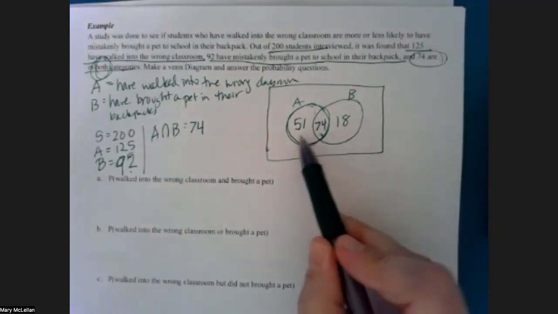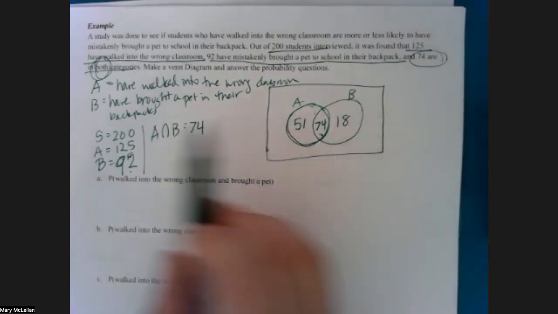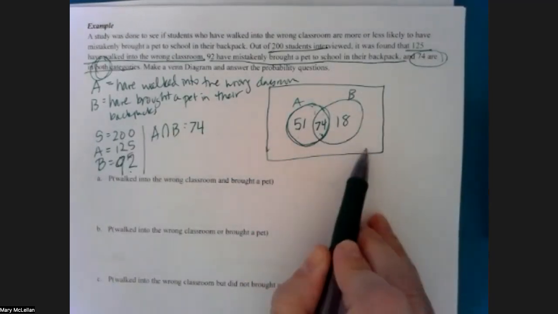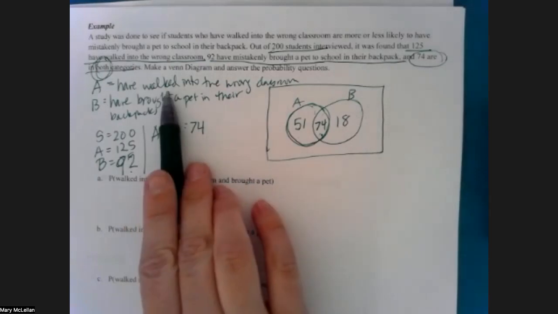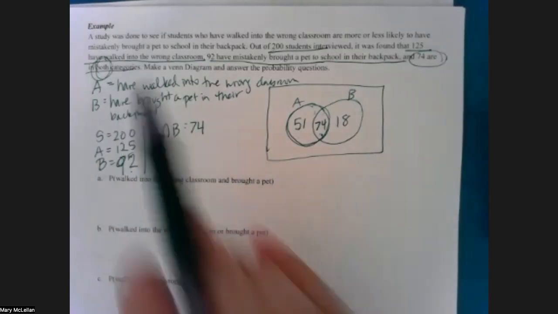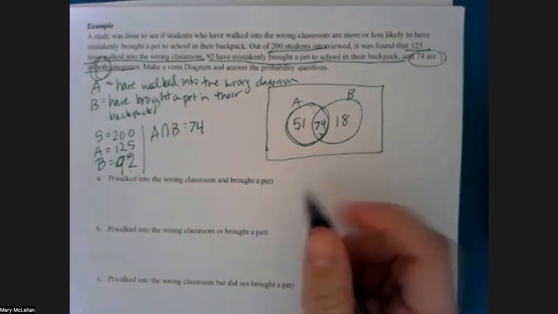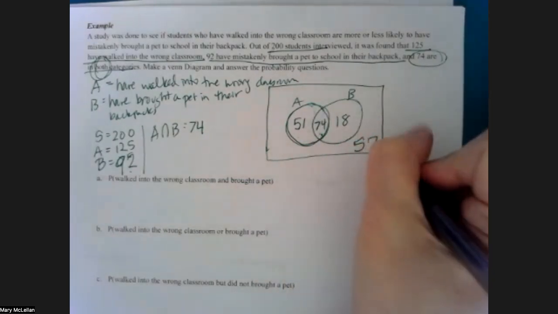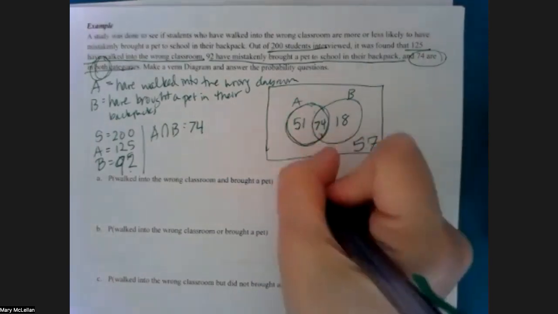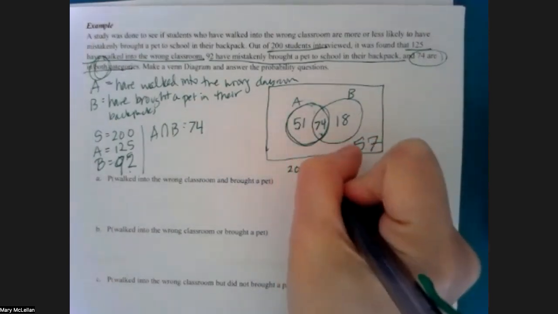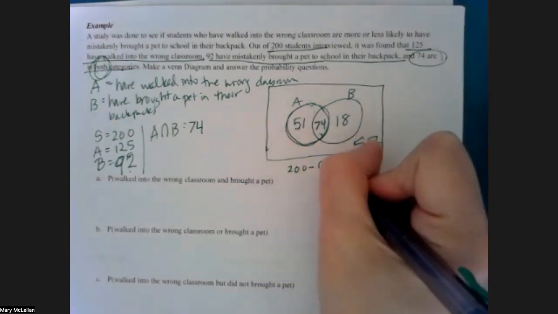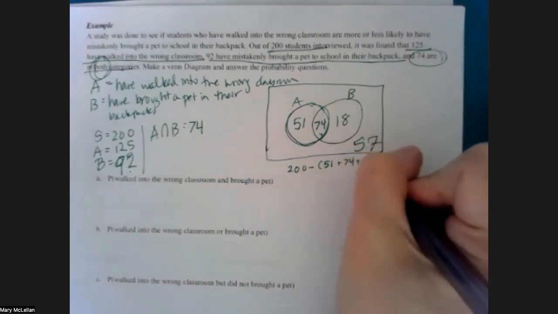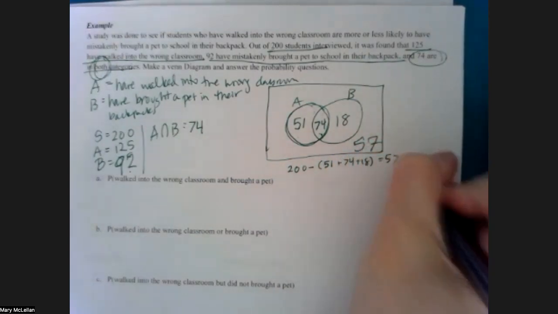And if you notice, 51 plus 74 plus 18 doesn't equal 200. That's because there exist students who have neither walked into the wrong classroom nor brought a pet to school in their backpacks. And from our sample, 57 students have done neither. And I get that by saying 200 minus 51 plus 74 plus 18, which is 57.